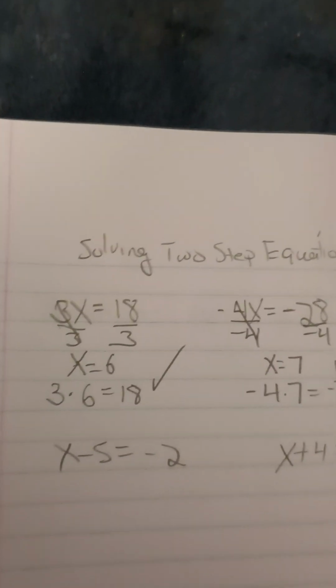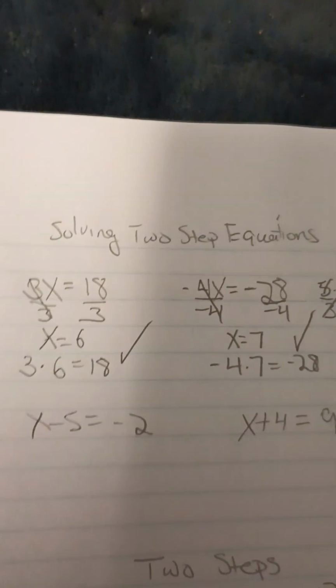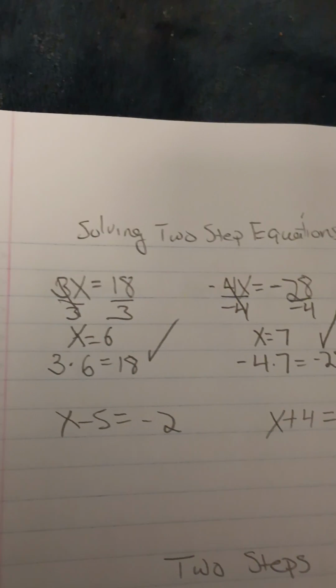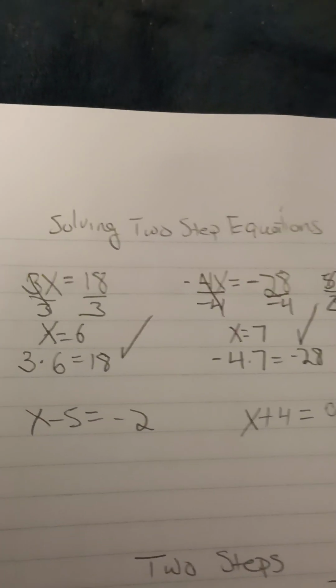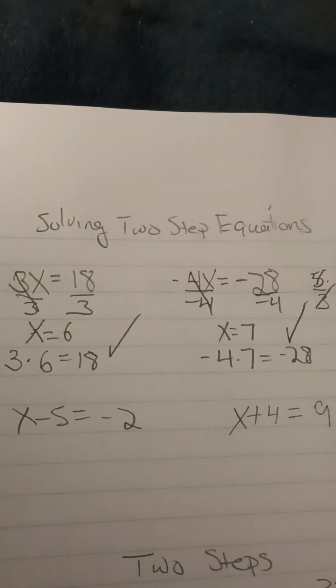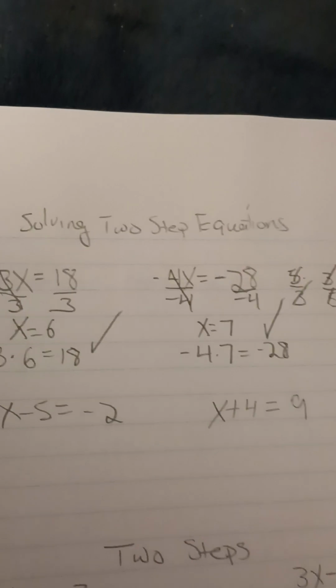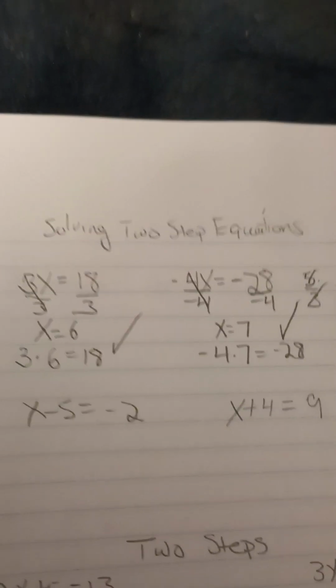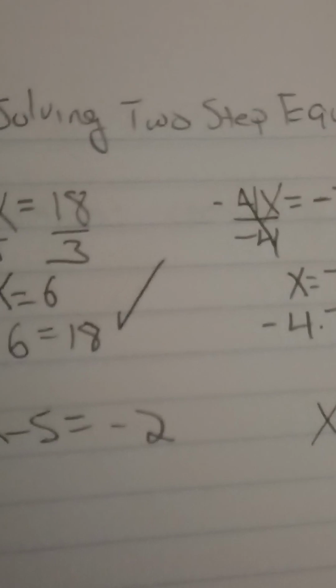Okay, now let's look at our next problem. We have x minus 5 equals -2. What is the opposite operation, the inverse operation of subtraction? It's addition. So to get x by itself, if I add 5 to both sides, then I will have isolated x. So now I'd go ahead and do that.